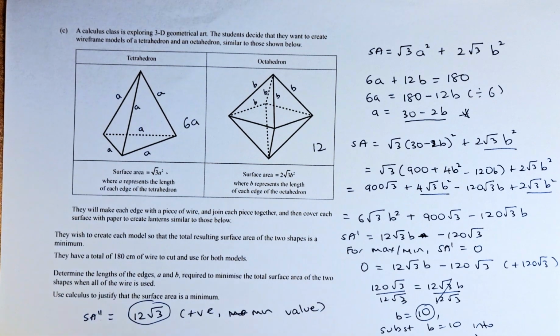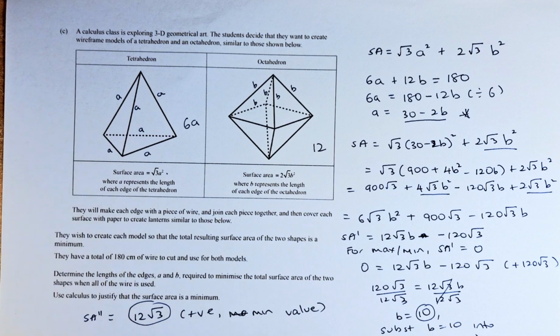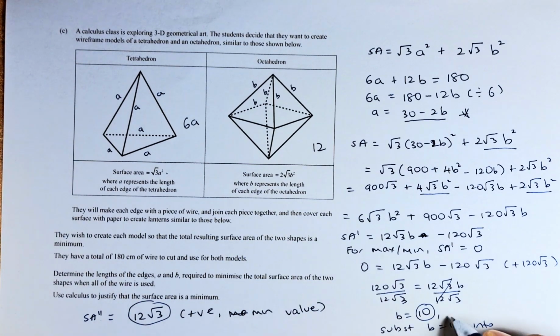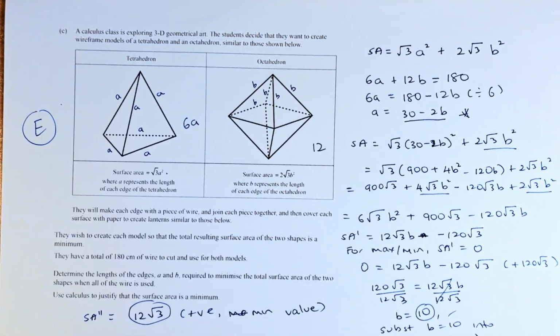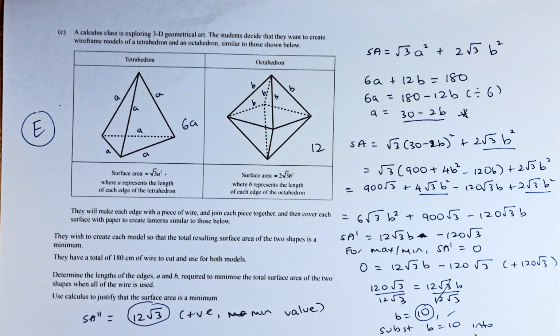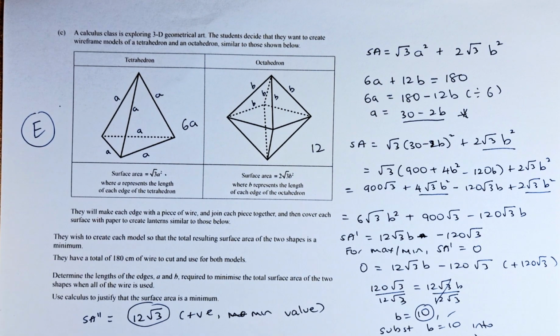If you can confirm that this is the minimum, and you can find A and B in this question, you will get an Excellence in this question and an E7 in your exam. If you don't understand, please have a go again. A lot of calculation is involved, but if you understand this, it's all good.